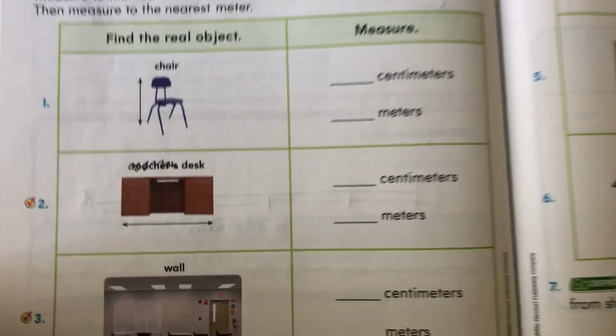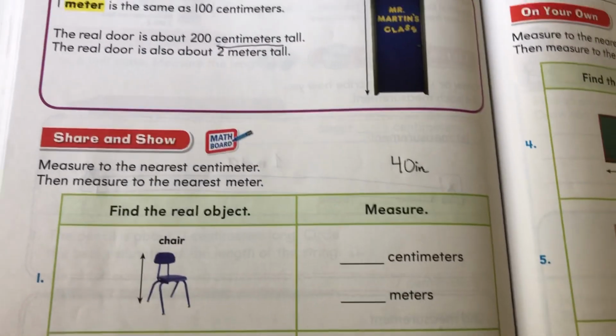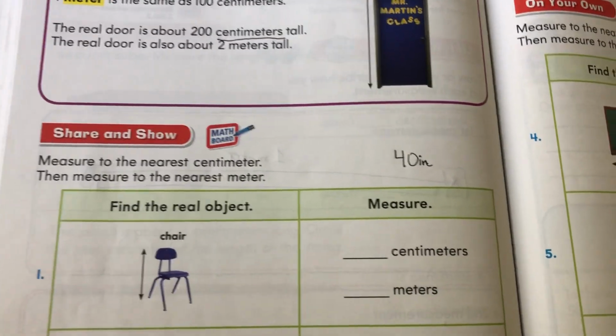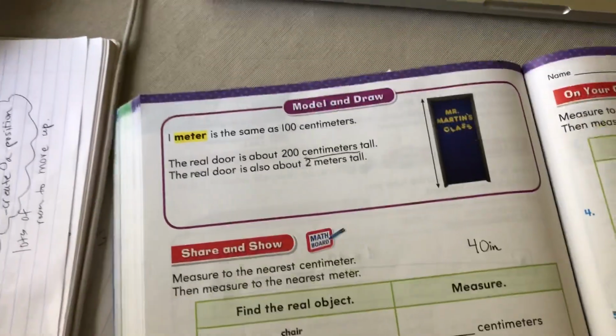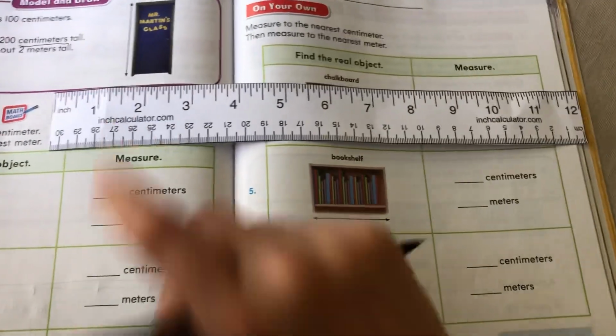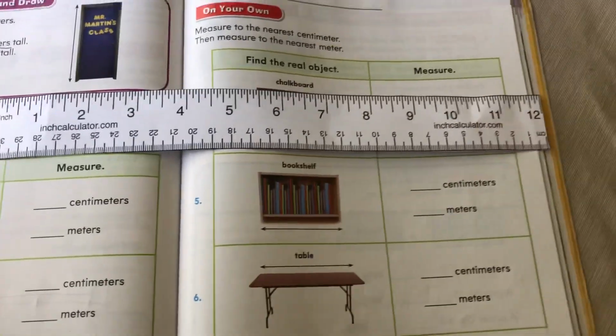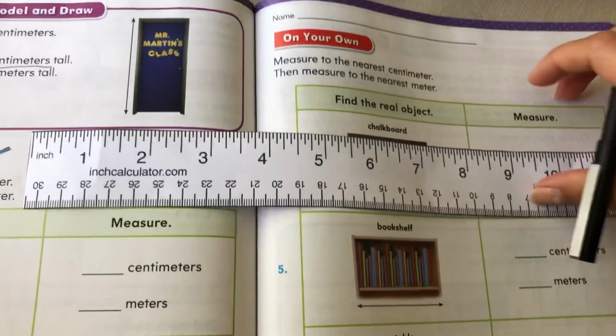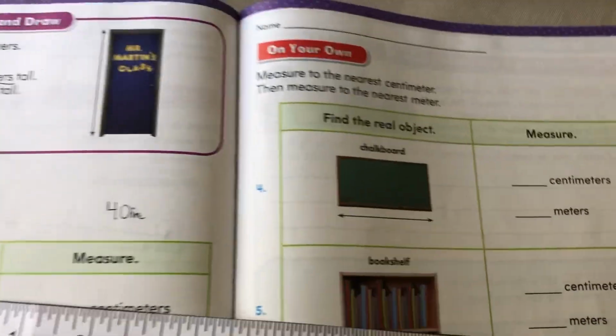Find a meter stick. If you don't have one, use a tape measure. And then if you do not have any of those things, maybe you could tape multiple rulers together. You could print a few more, tape them together, and make a long meter stick. Okay? All right, have fun, mathematicians.